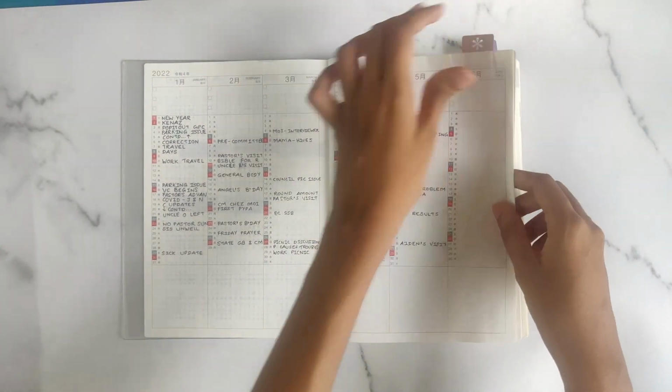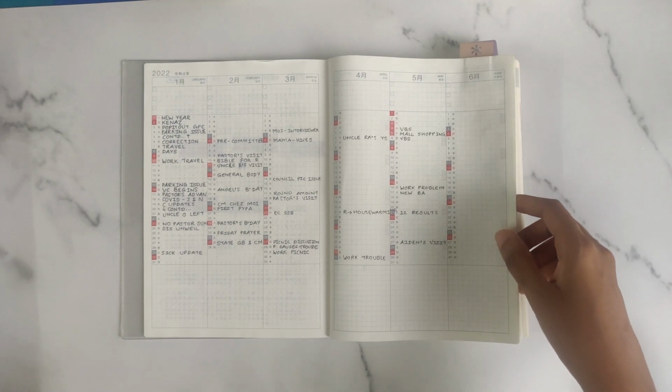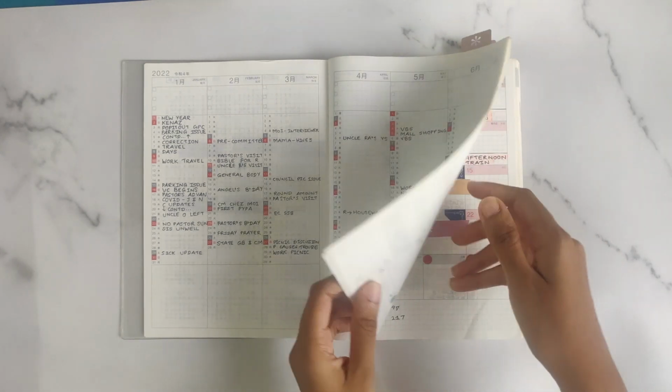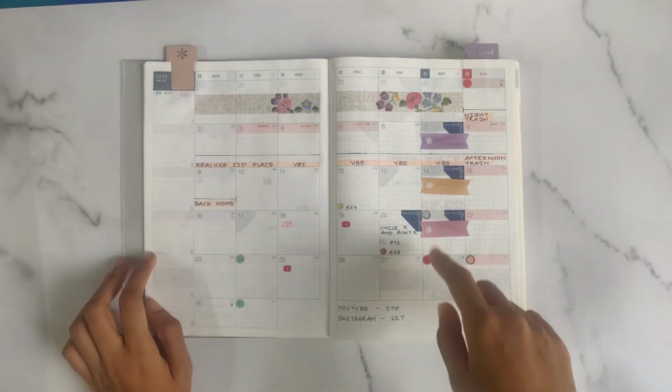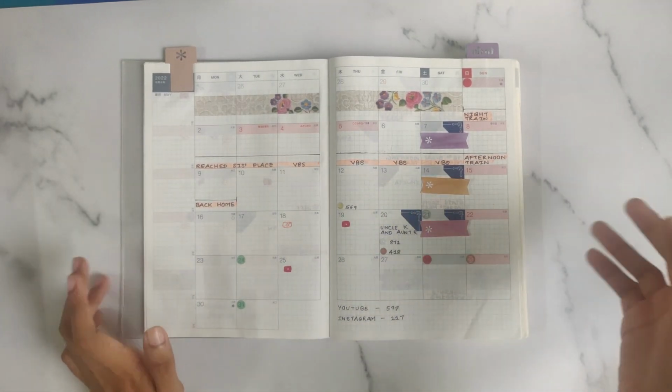So what I've been doing is I don't keep tabs for these since I don't come to them often. It's just like once or maybe a maximum of 3 times a month. So I don't really need tabs for that. The only place I have tabs on are the monthly spreads, the weekly spread that I'm currently on, and of course the daily spread that I'm on.